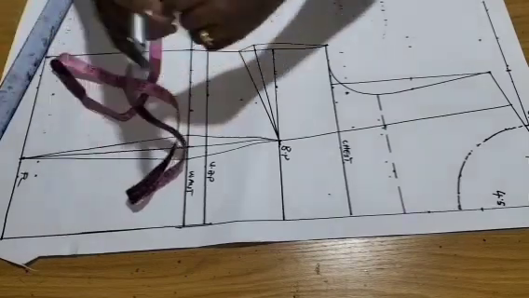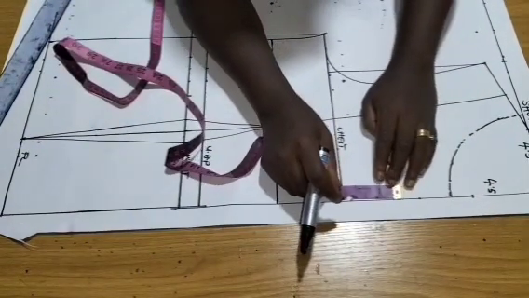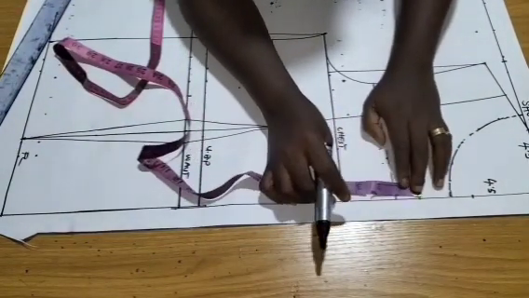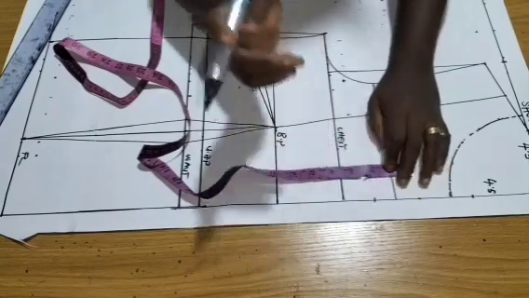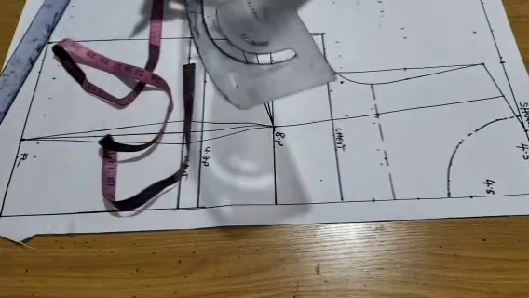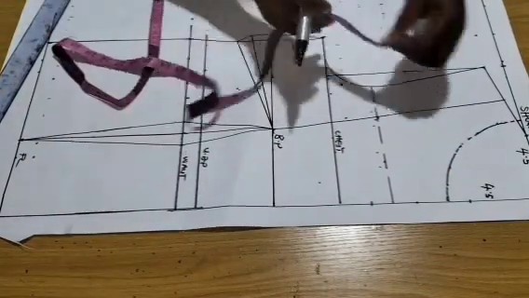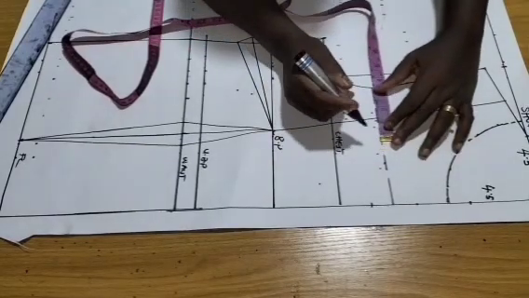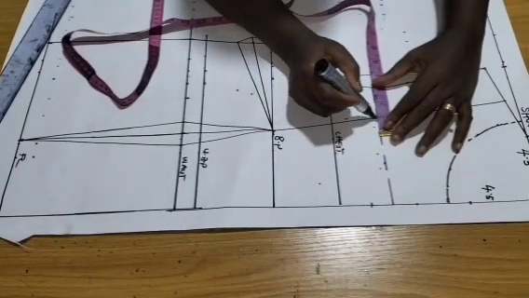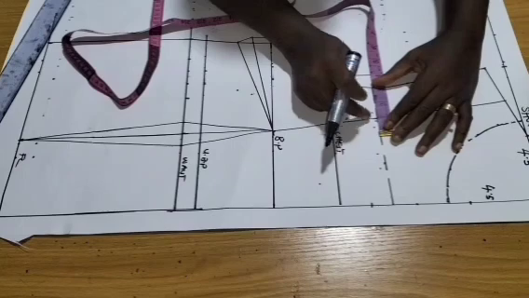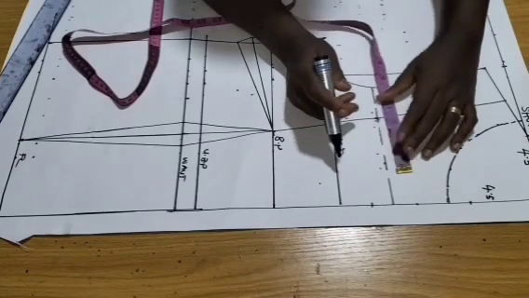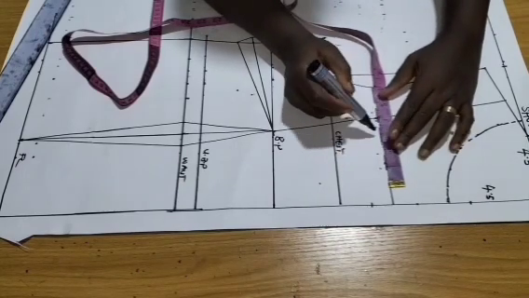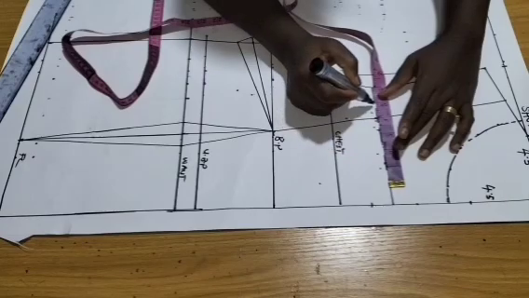Now I'll come down by 1 inch from that line, just come down by 1 inch to create the neckline. Before I create the neckline, I always love to create the over bust. For the over bust, I'll place my tape here and measure 0.75.